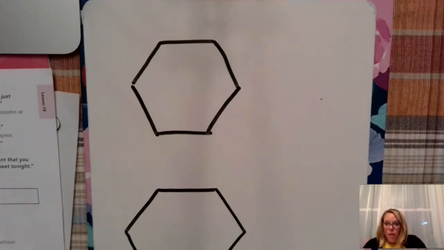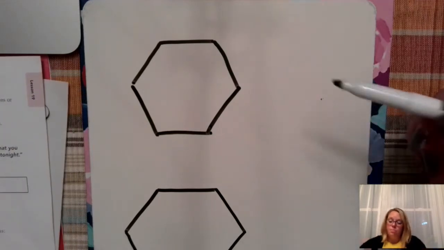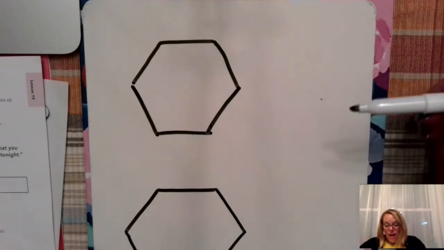Remember your orange pattern block, that's your square. Your red pattern block, that's your trapezoid. Your green pattern block is a triangle. The blue pattern block is a parallelogram, which can also be called a rhombus. And the tan is also called a rhombus or a parallelogram. So if you take a look at the yellow pattern block, you'll notice that yellow pattern block is the hexagon.